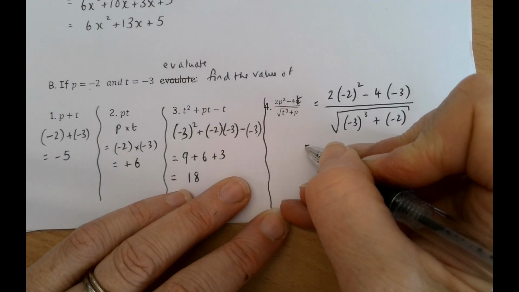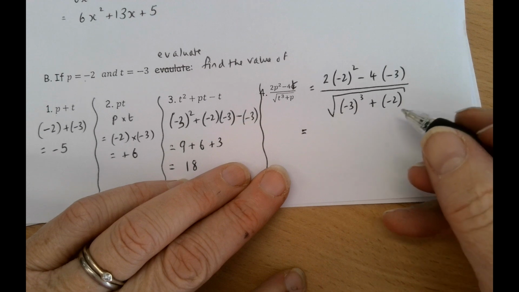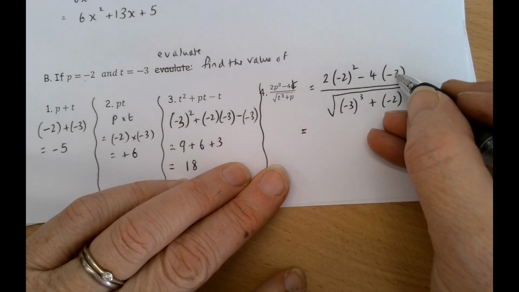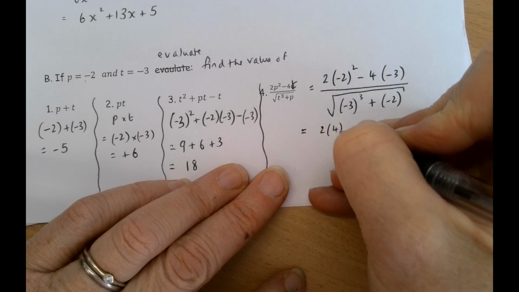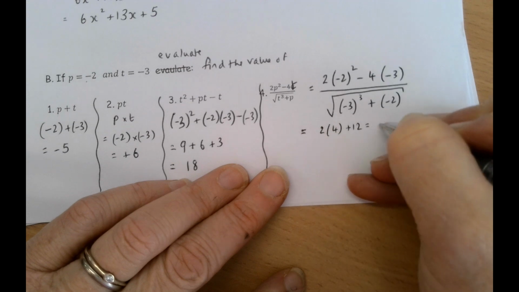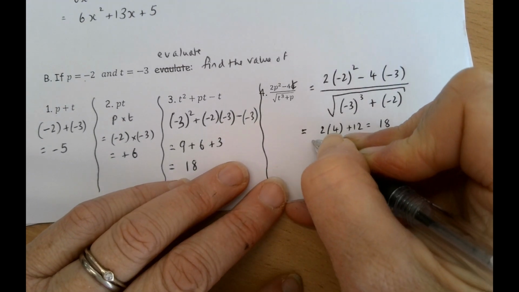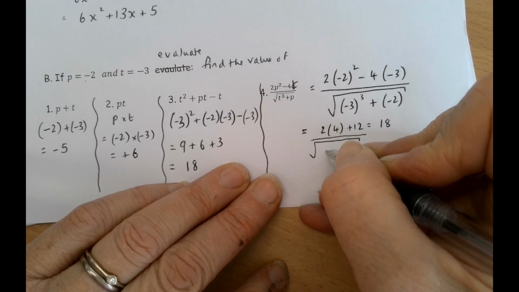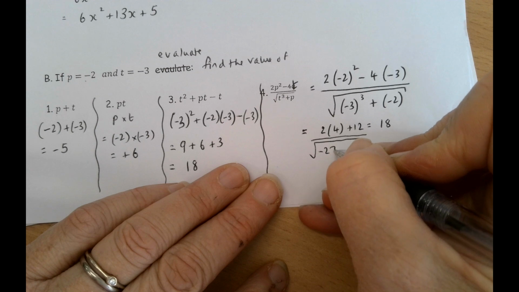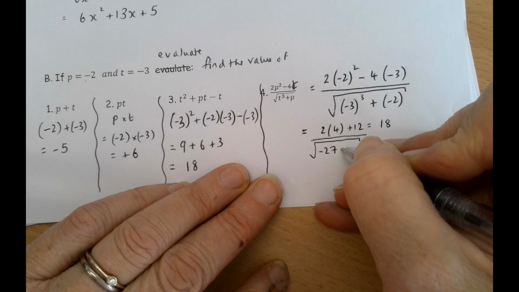Just use the fractions mode. Now, if that's too much to put in your calculator, you could do the top line first. So 2 times 4 plus 12, that's what that's going to be. So 6 plus 12 is 18. That's what's on top. And underneath, we've got minus 3 cubed is minus 3 times minus 3 times minus 3, which is minus 27, plus minus 2.